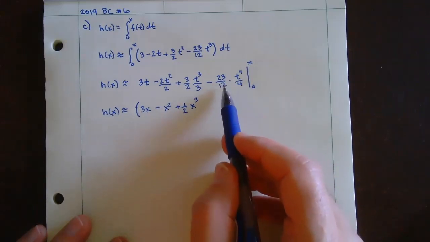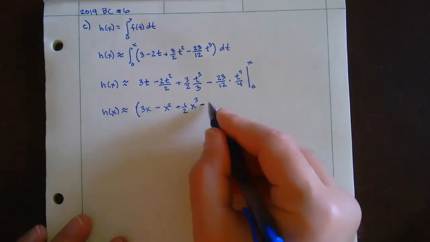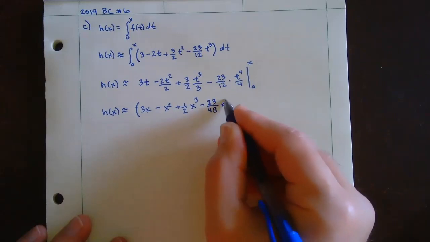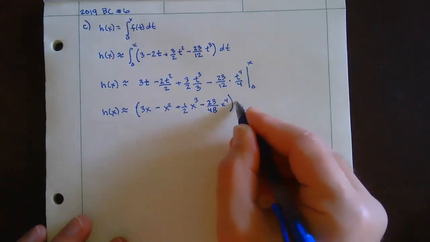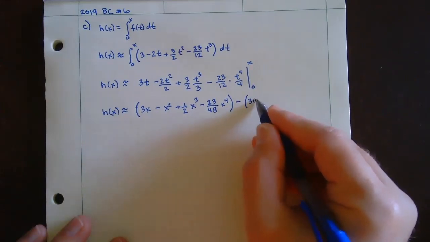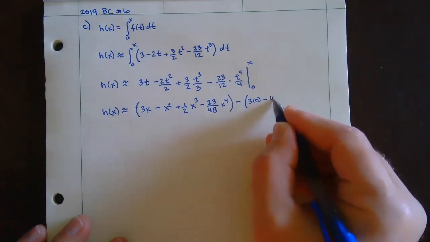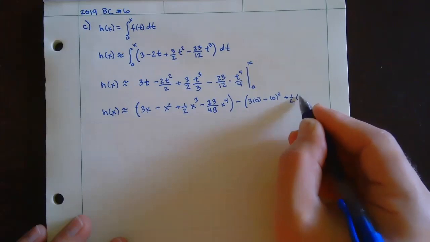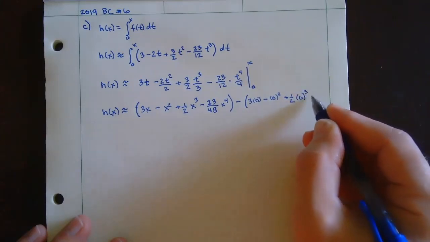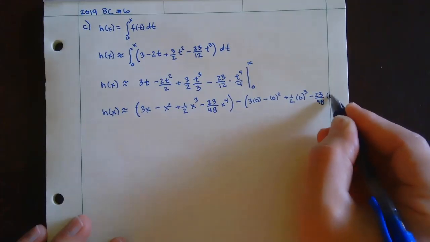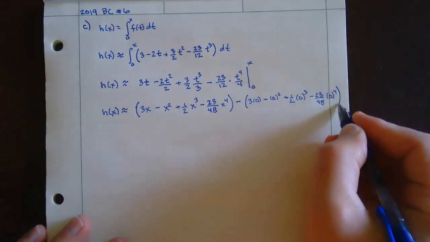Okay, so this becomes minus 23 over 48 x to the fourth, close the parenthesis, and then minus 3 times 0 minus 0 squared plus 1/2 times 0 cubed minus 23 over 48 times 0 to the fourth power, close your parentheses, okay?